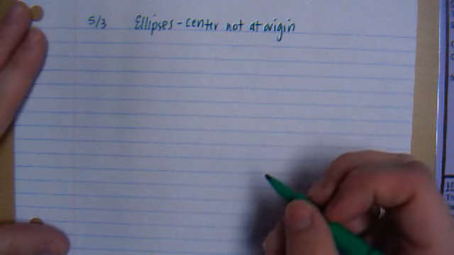Okay, so yesterday we talked about circles and ellipses. Today we're going to talk about ellipses that are not at the origin. The center is not at the origin. So on all your homework from yesterday, you should have noticed that all of the centers of those circles and ellipses started at the origin.